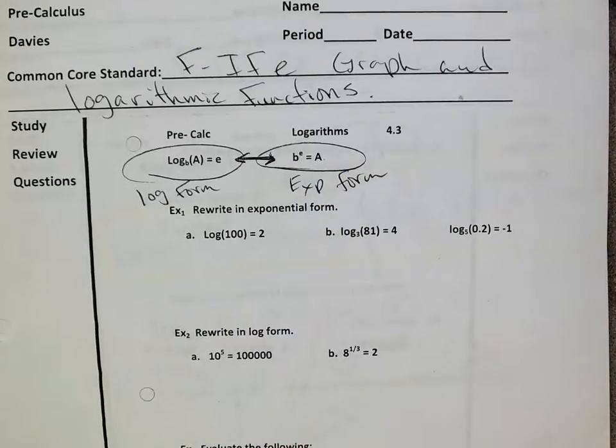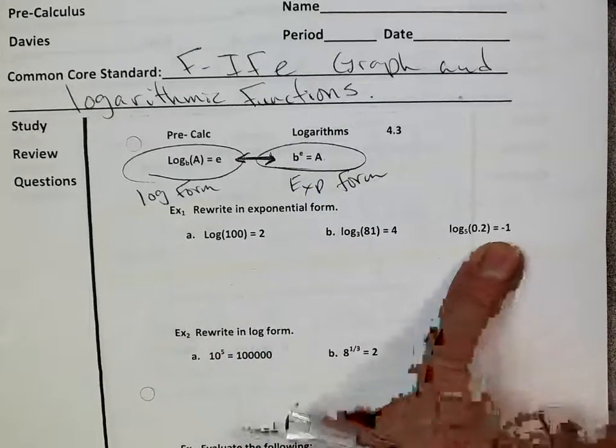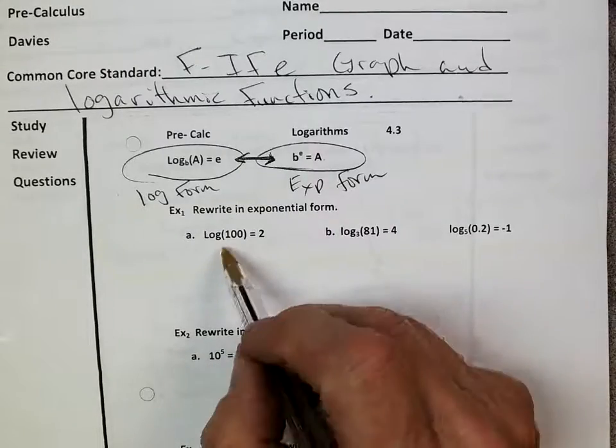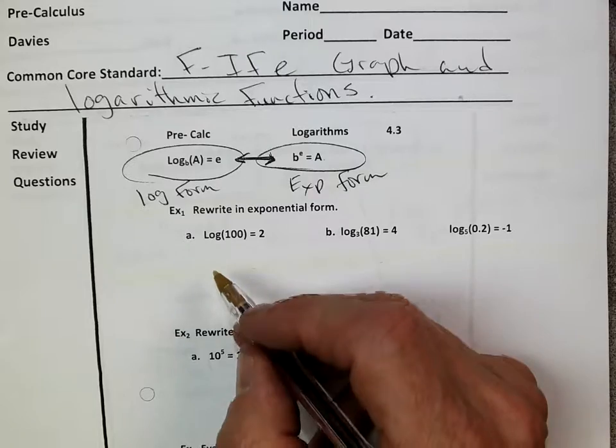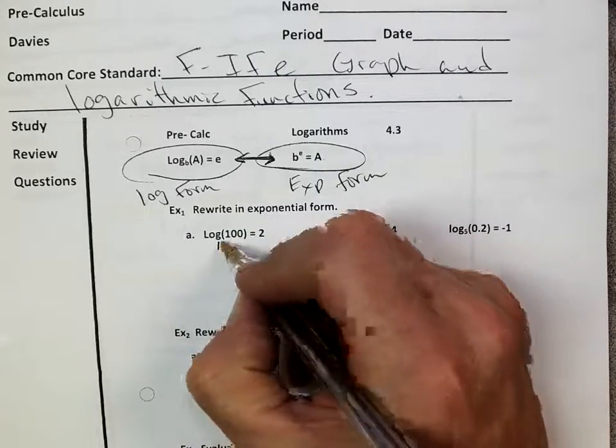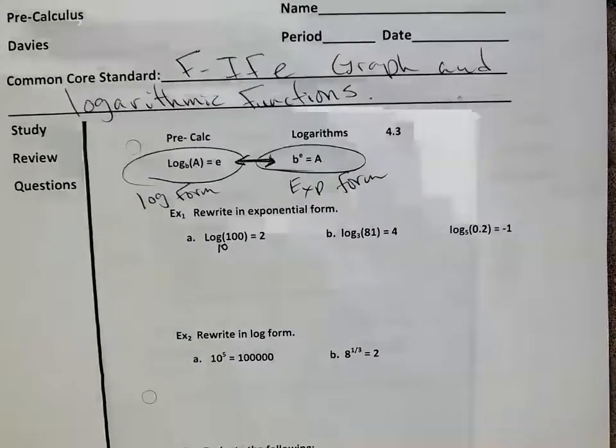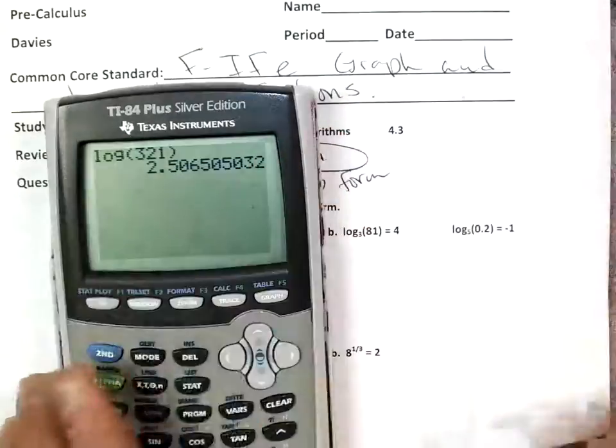So what we're going to do is practice that. And in order to practice it, on the very first one, it doesn't have a base. But if it doesn't have a base, it's always 10. So I'm just going to write the 10 in there. And we don't write the 10 if it's common log. The common log is the exact same log that's in our calculator, okay? So if it doesn't have a base, write it.